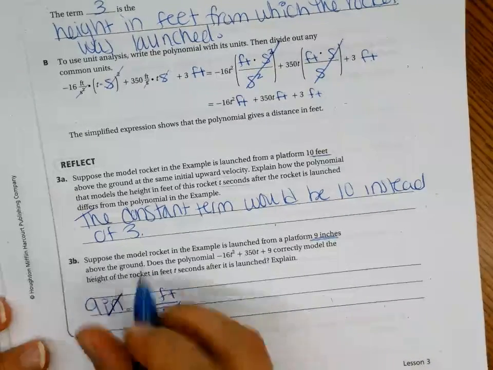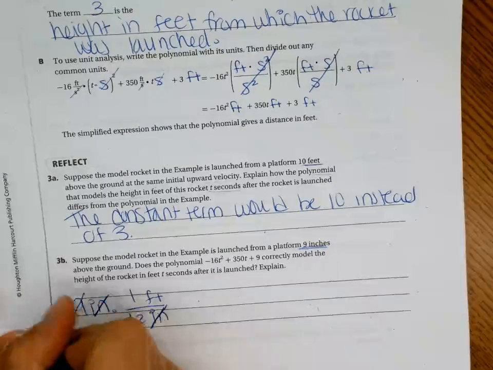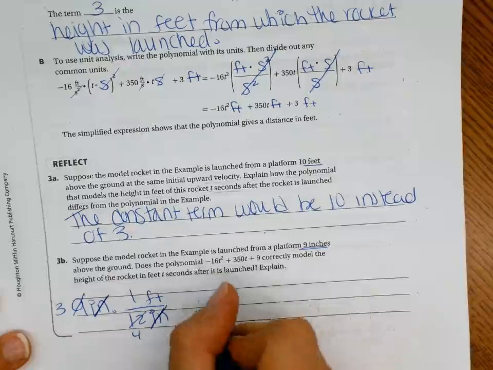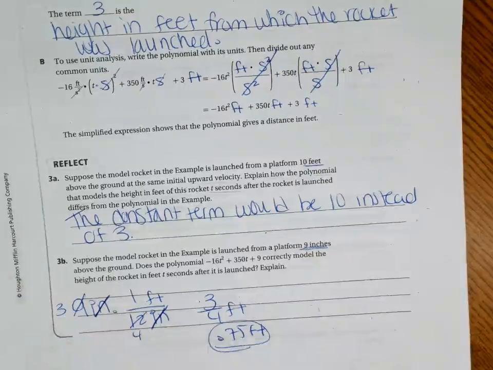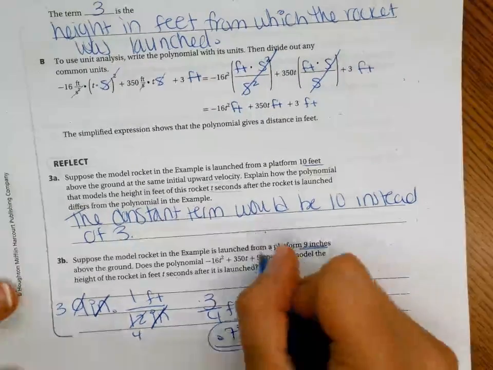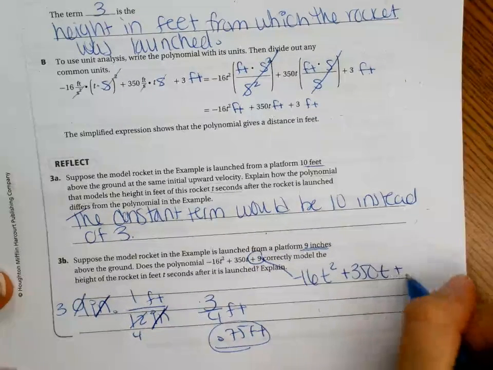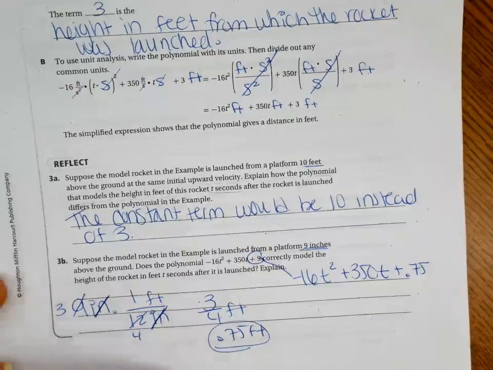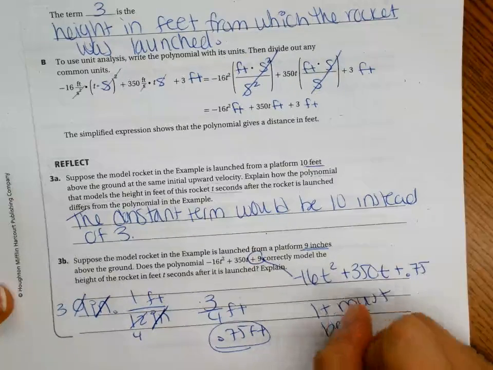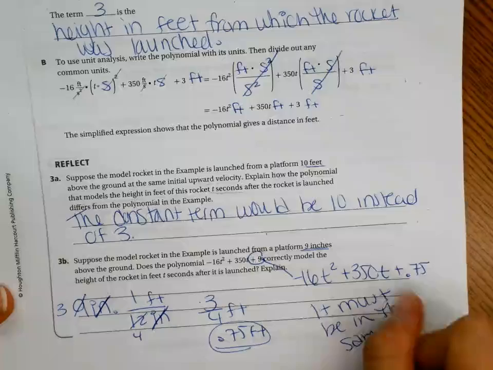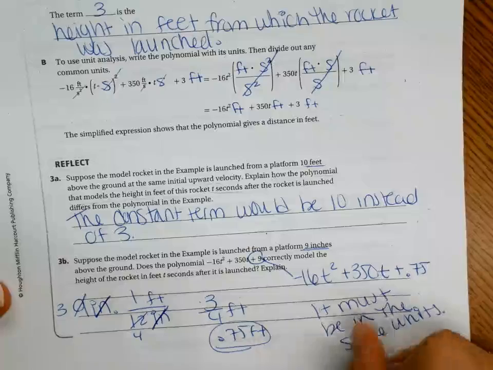For dimensional analysis, your units have to be diagonal to cancel out. So 9 over 12 is... 3 goes in here 3 times, 3 goes in here 4 times, 3/4 feet, which is 0.75 feet, right? So you wouldn't use 9, you would use 0.75. So right here, this should be negative 16t squared plus 350t plus 0.75. That would be correct. It has to be in the same units. So feet, not inches.